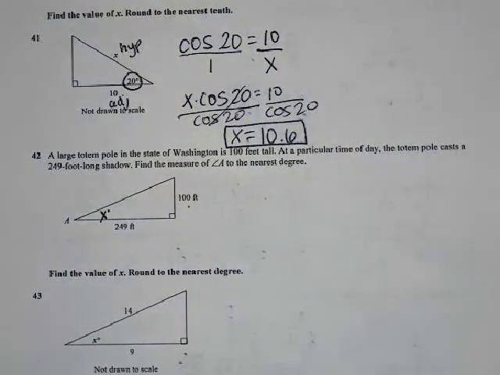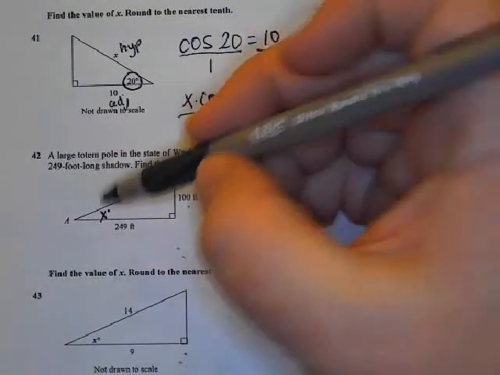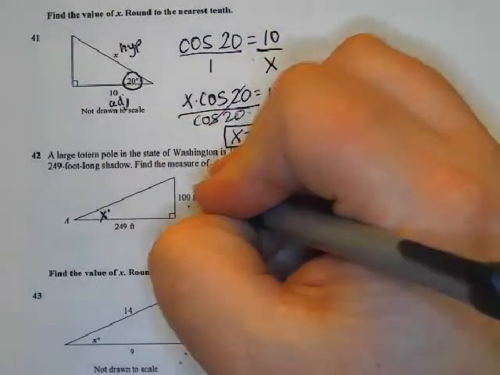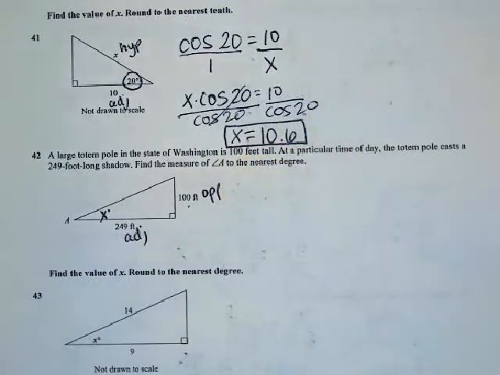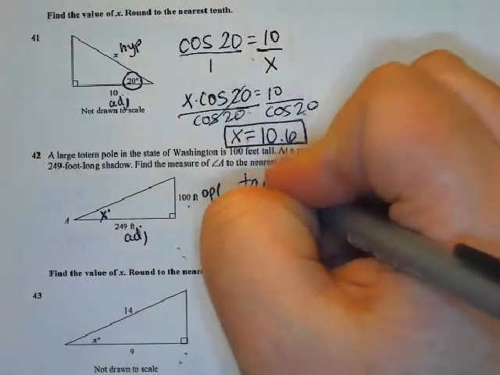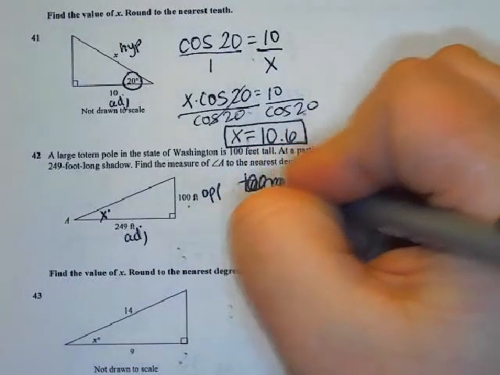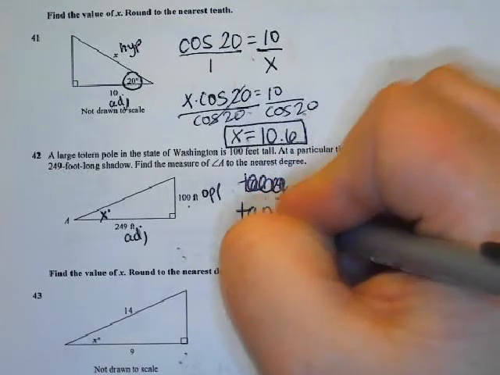Alrighty, compared to x degrees, we have 100 feet as our opposite, and 249 is our adjacent. So which trig function uses opposite and adjacent? Tangent. So the tangent of x is equal to opposite over adjacent.